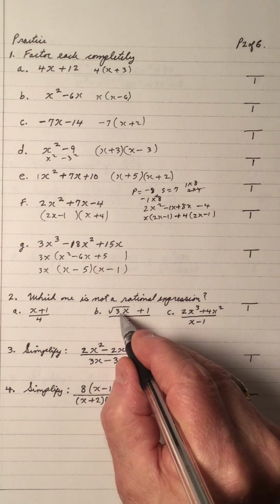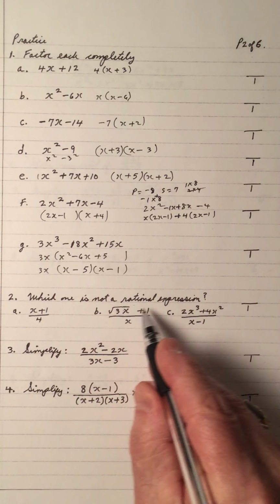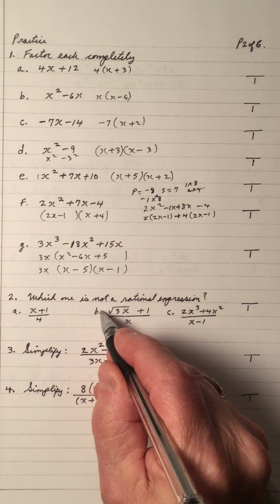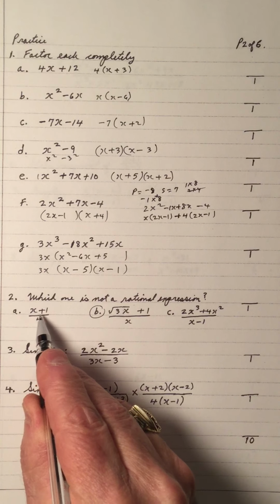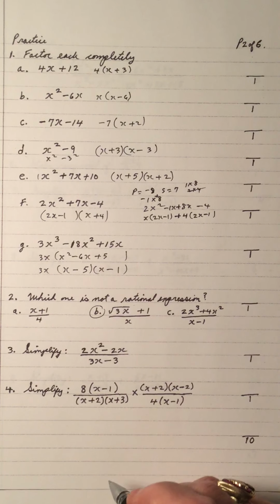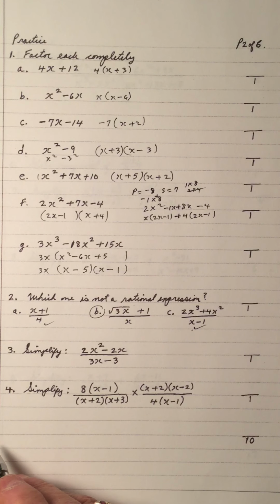Rational expressions cannot have the square root of a variable. So the one that is not rational, the radical, is B. This one is a rational expression because it has no square root, and this one has no square root. So they're rational expressions. This one is not.